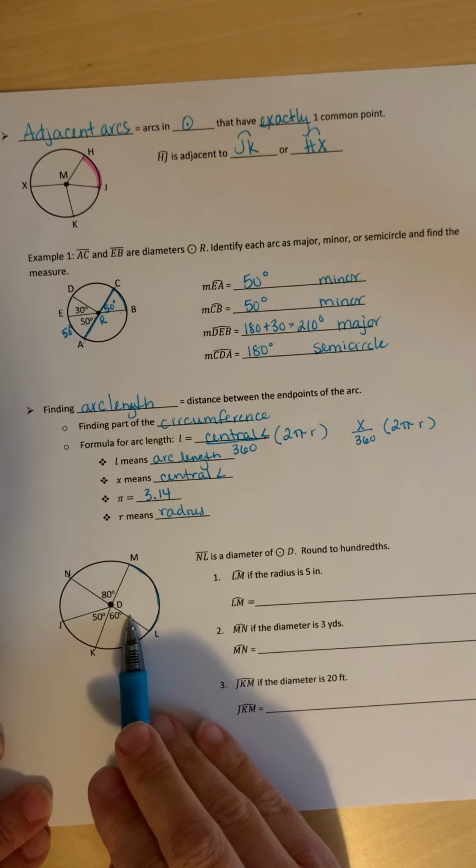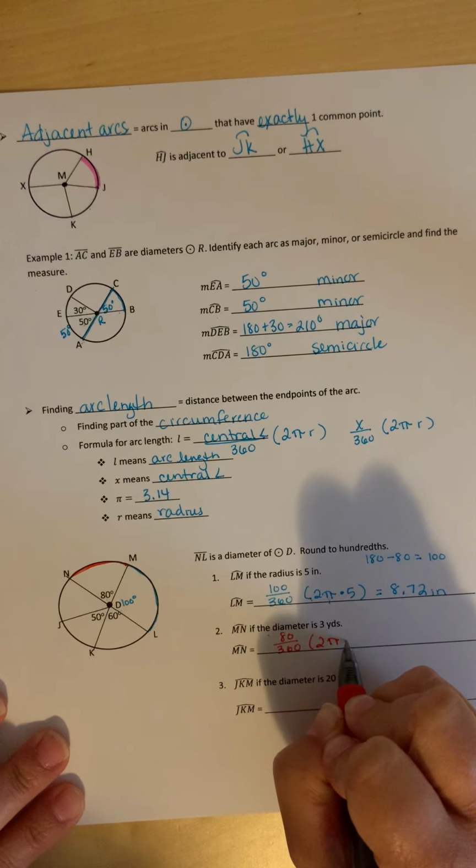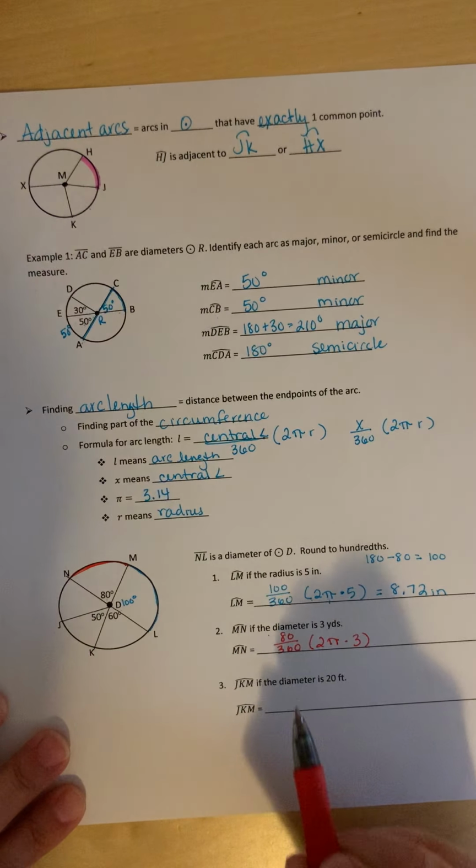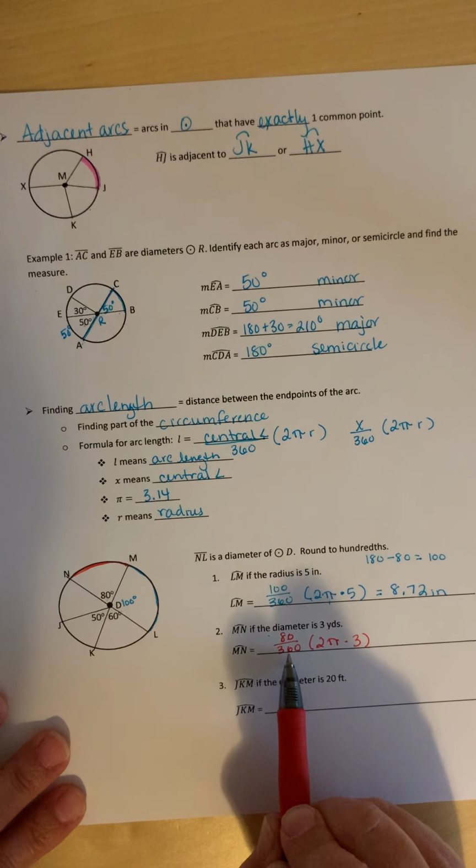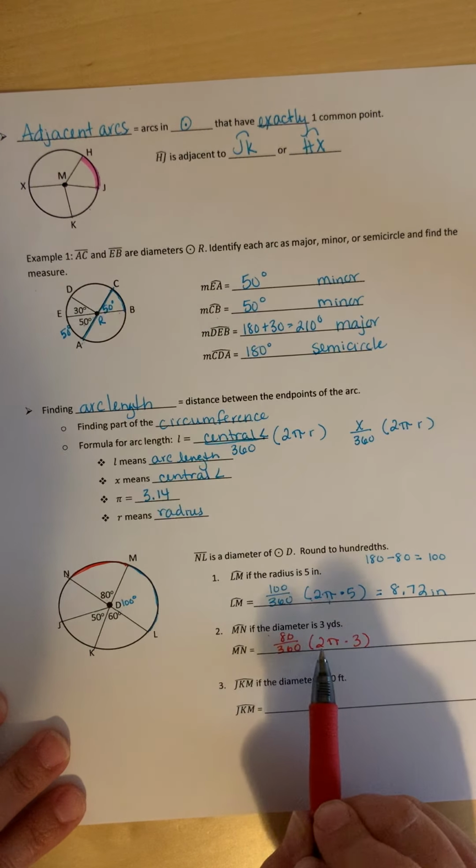MN, if the diameter is 3 yards. Okay, so MN is located right here. And I do know this angle right here, so it's going to be 80 over 360 times 2 times pi times 3. And so in my calculator or on my phone, I would do 80 divided by 360 times 2 times 3.14 times 3, which would be 2.09 yards.